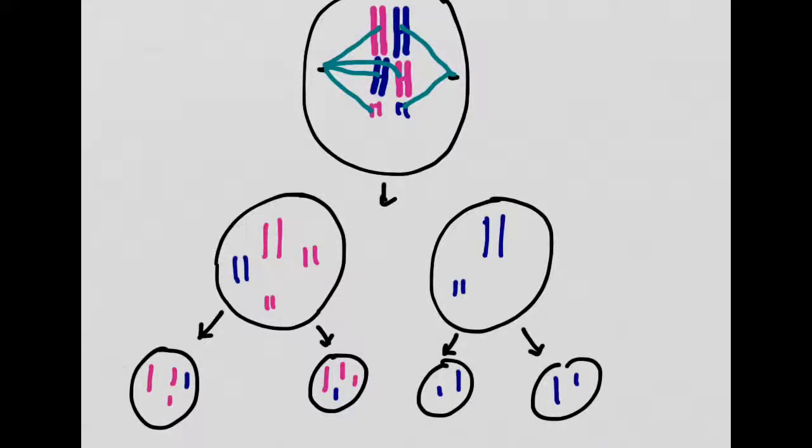Now the problem is that we're expecting to have 3 in each of our resulting daughter cells. But in this one, we have 1, 2, 3, 4 in this one, 2 in this, and 2 in this. So all of those situations are not good, not what we want. The gametes over here have an extra chromosome, and over here, they're lacking a chromosome. So none of these have the correct number of chromosomes. All will be what we call aneuploids.